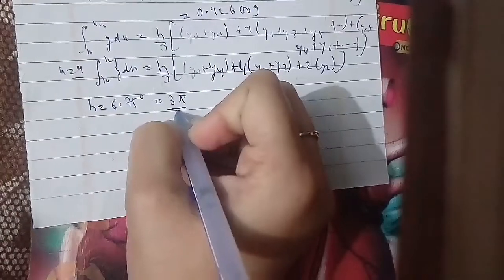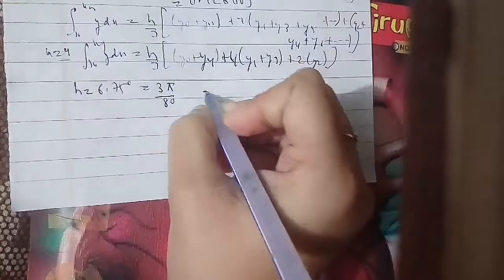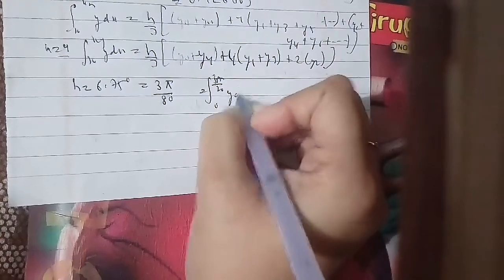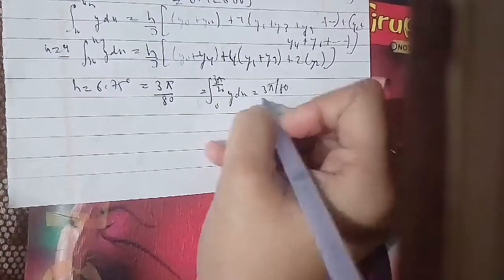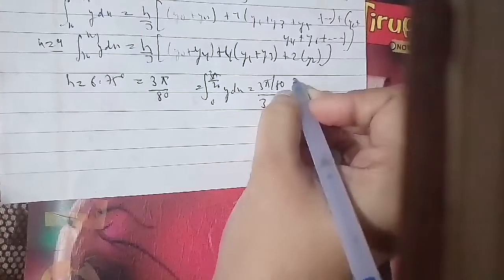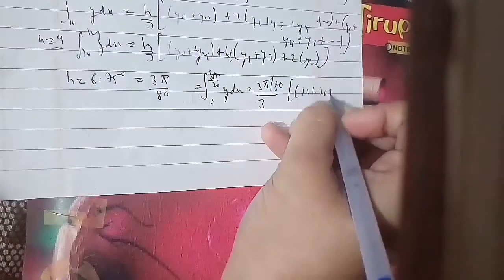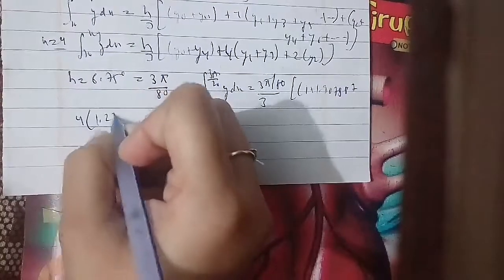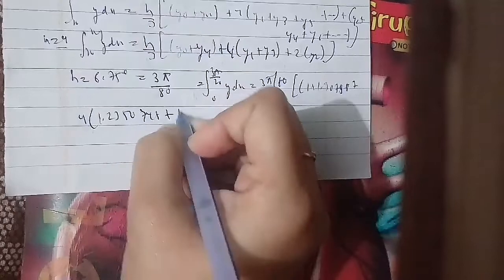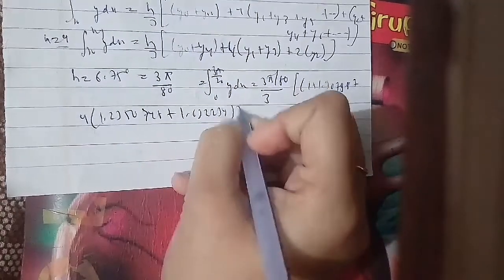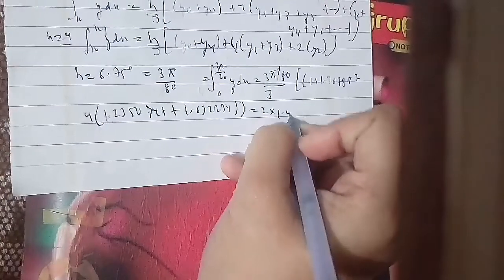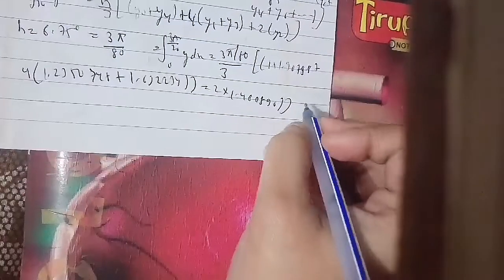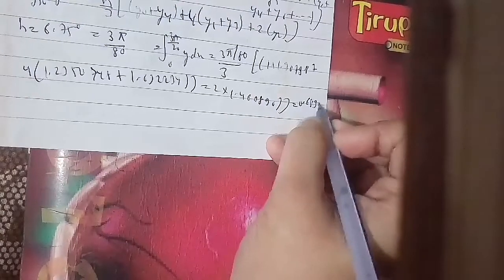So the integral from 0 to 3 pi upon 20 of y dx equals 3 pi upon 80 whole upon 3, times [1 plus 1.90798 plus 4 times (1.2350748 plus 1.692234) plus 2 times 1.460890], which gives the answer 0.689226.